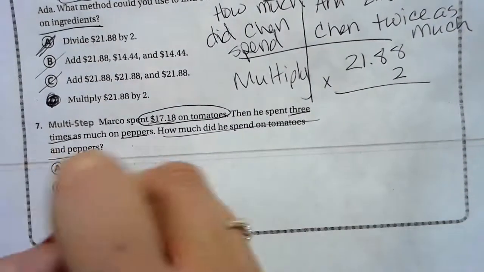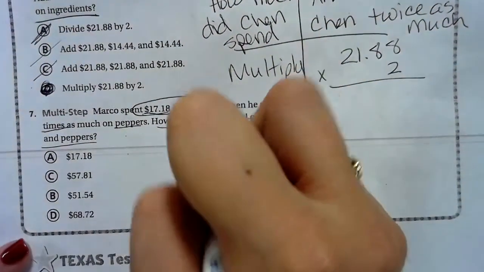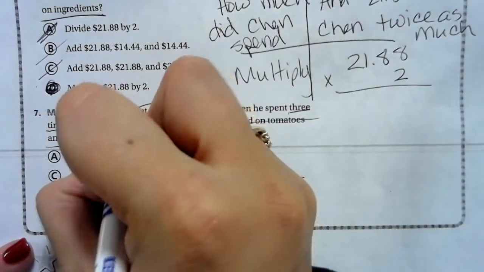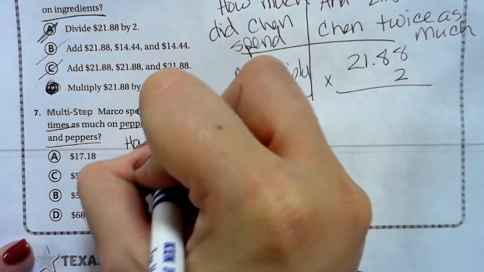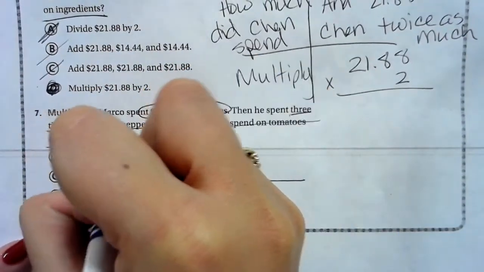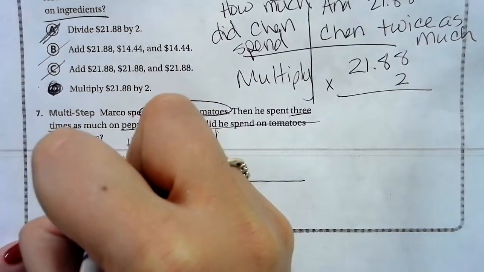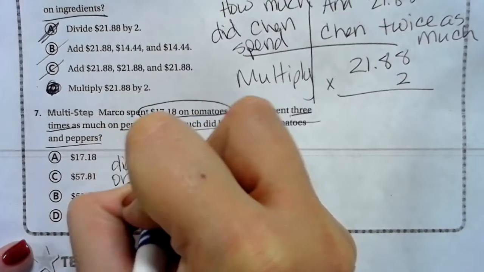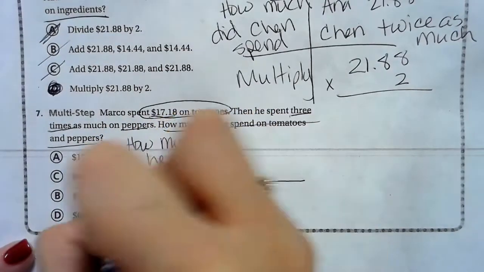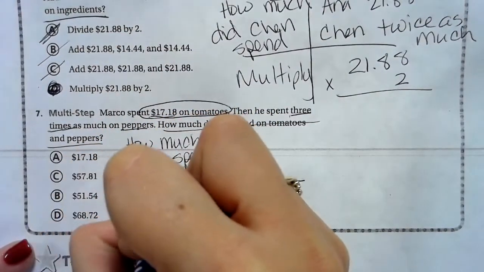How much did he spend on tomatoes and peppers? Well, I'm going to rip this. How much did he spend on tomatoes and peppers?